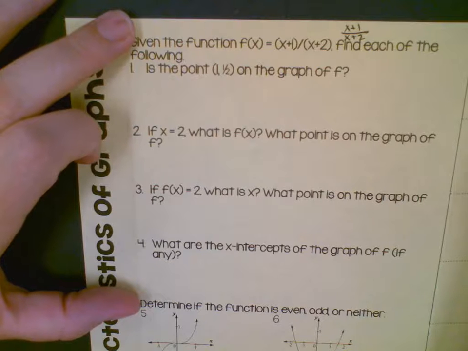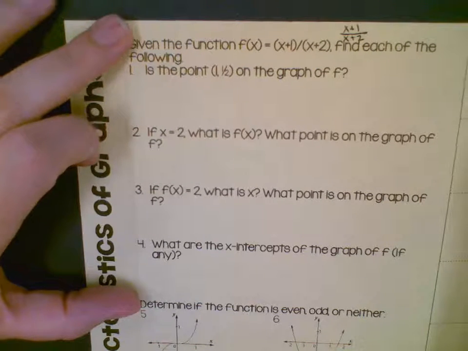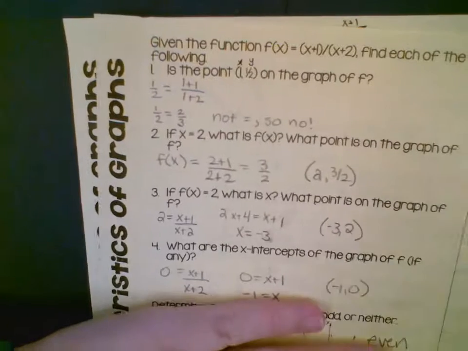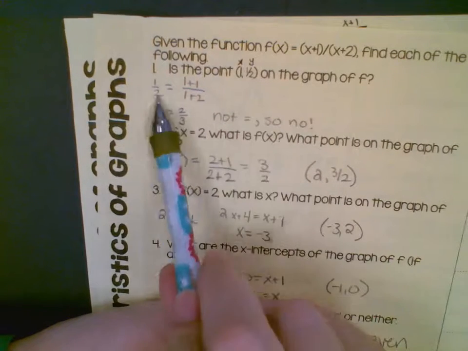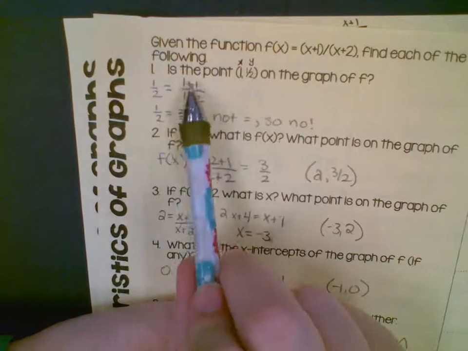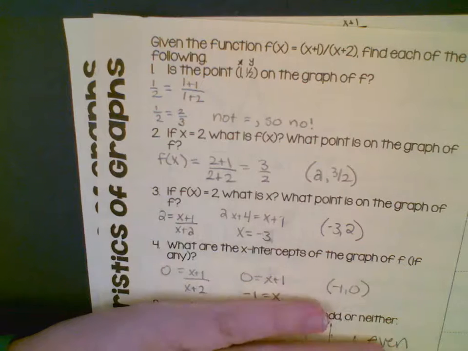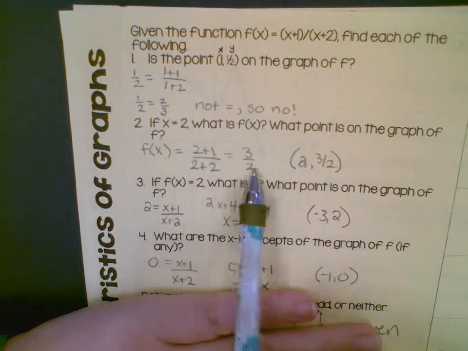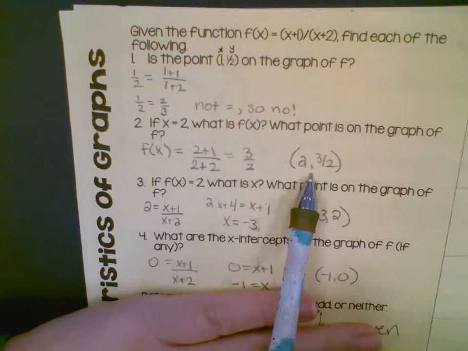So go ahead and pause your video and try those 4 examples real quick, please. Okay, so here we go. So x and y, I plugged in y and then the x values, and I got 1/2 equals 2/3. So that's not a point on the function, or on the graph. Okay? If x equals 2, we get 3/2, so the point would be (2, 3/2).